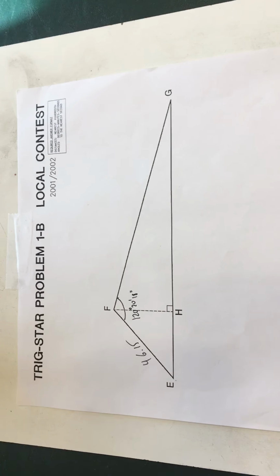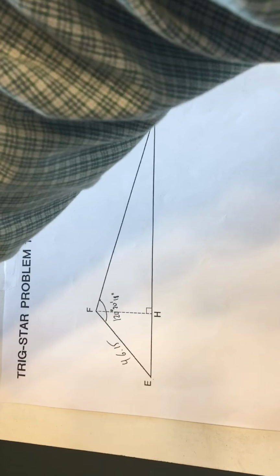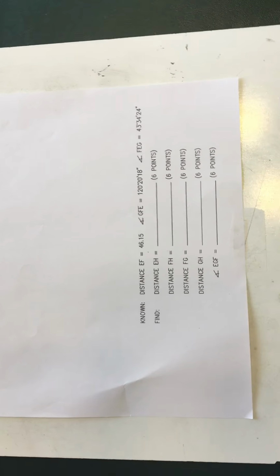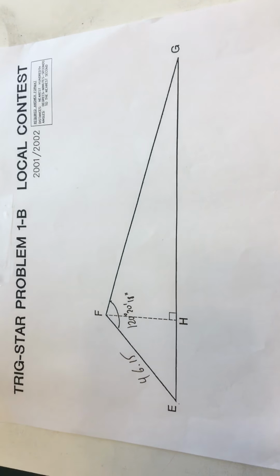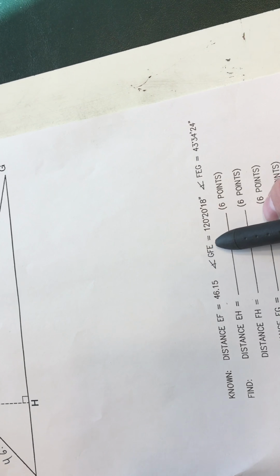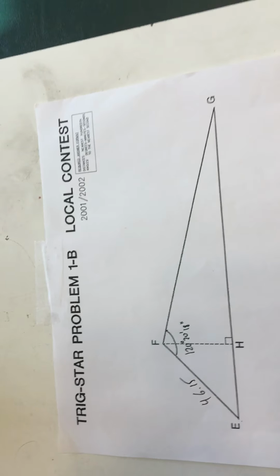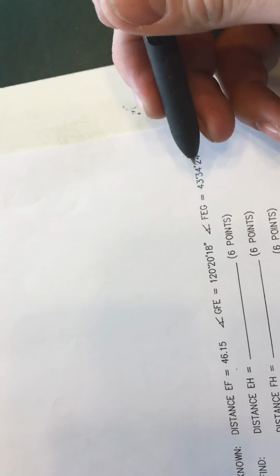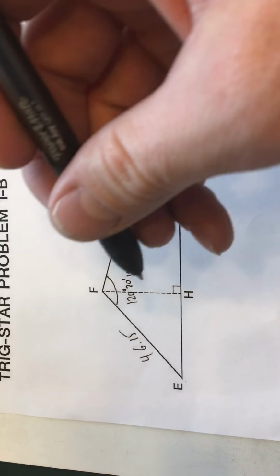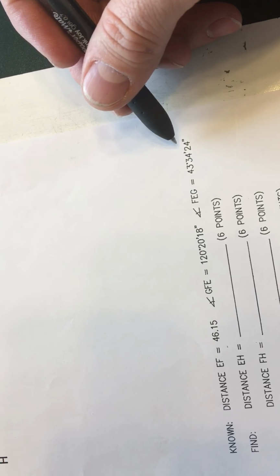I'm going to do problem 2, which is like problem 1b. This is from the year 2001-2002. I've already put the givens in. 46.15 for this side EF. GFE, the angle is this big angle right here. And then I really need to do the other given. 43, 34, 24. Let's make sure I'm putting that on the right side.